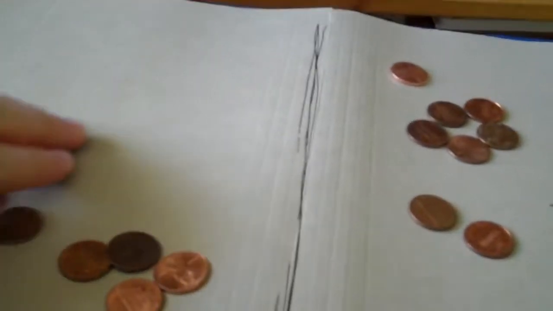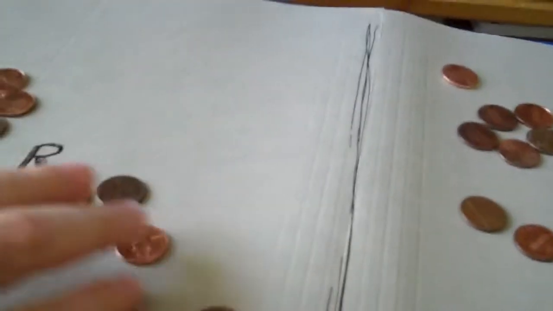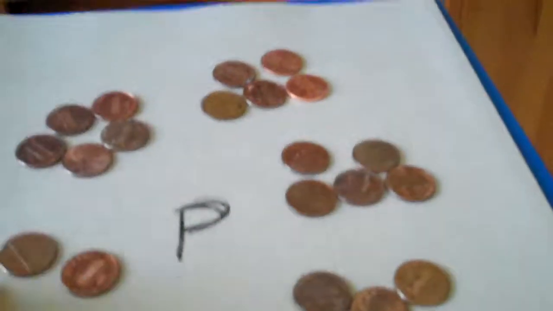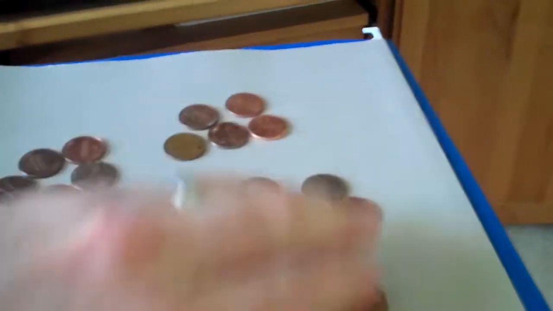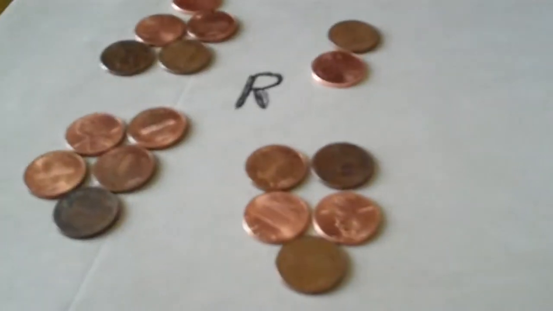So we'll count up what we have at that point. 5, 5, 5, and 2 is 17. So we have 17 over here. And on this side, we have 5, 5, 5, 5, and 3. So 23 and 17. And you just keep doing this back and forth.